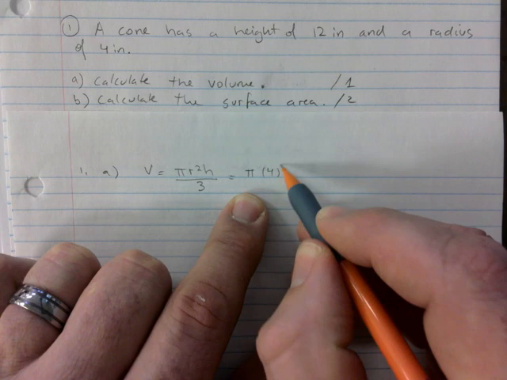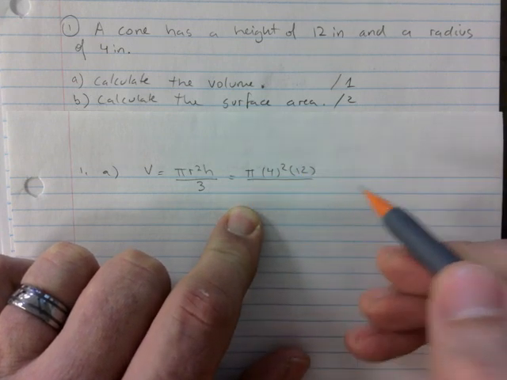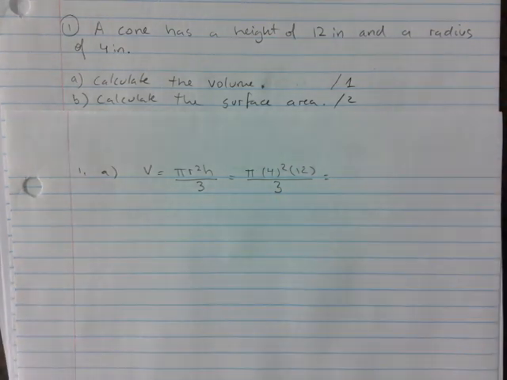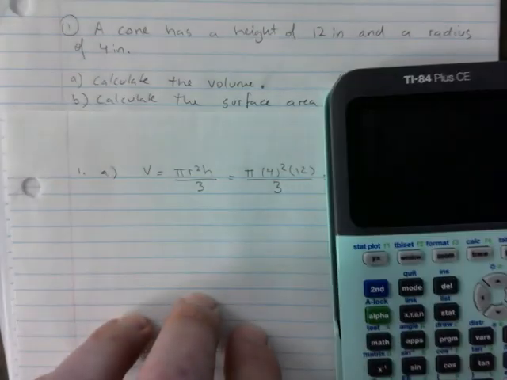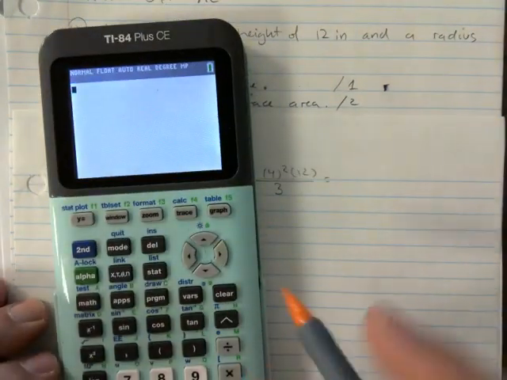Radius is 4, so just square that, and then your height is already given. It's not slant, it's height, so you gotta watch out. Divided by 3. And if I plug that in, use pi.